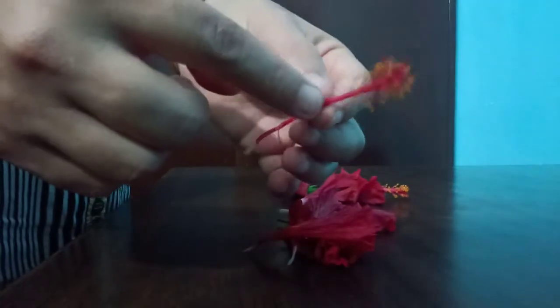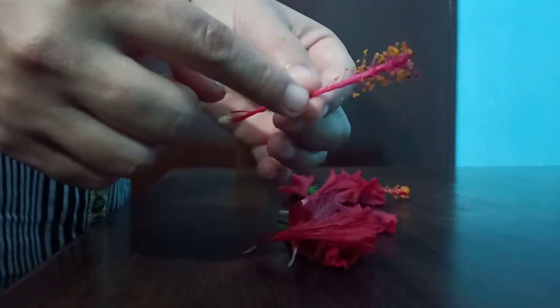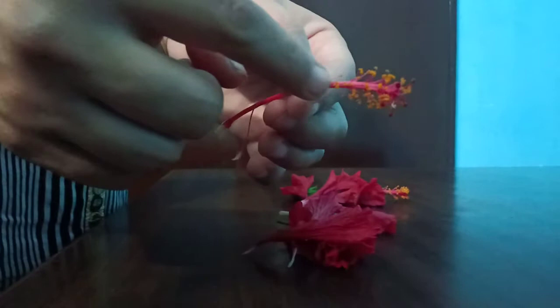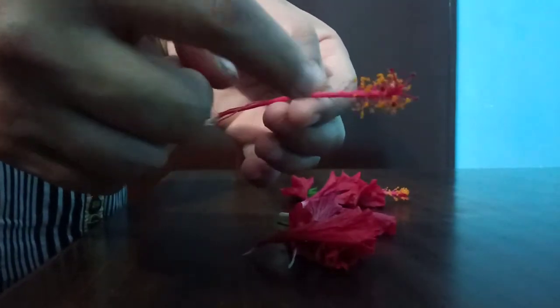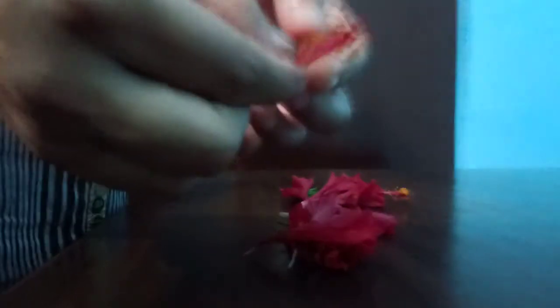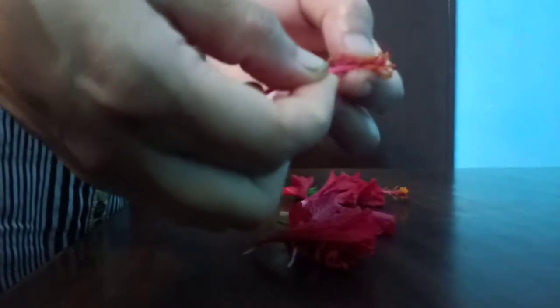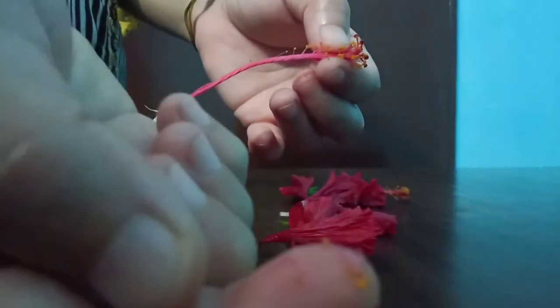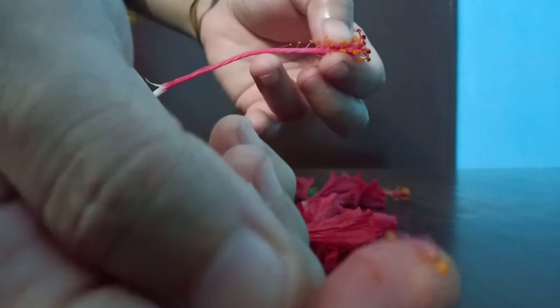Here we have the male and female reproductive parts of the plant. The outermost layer which you are seeing here is the male reproductive part of the plant. In the male reproductive part, we have these stamens.